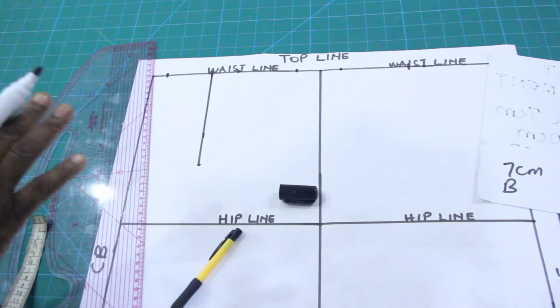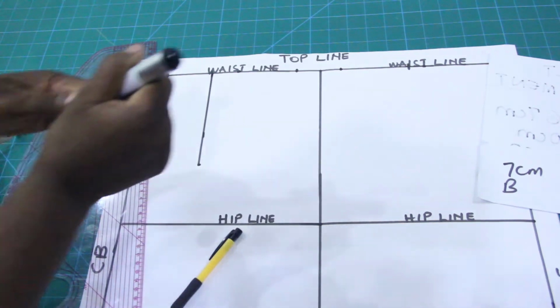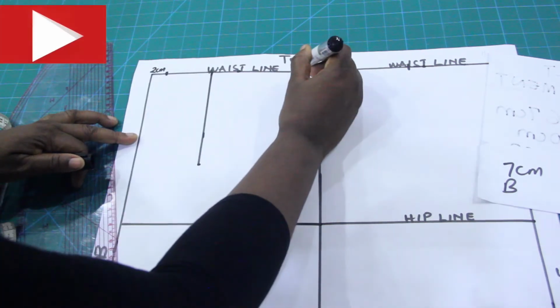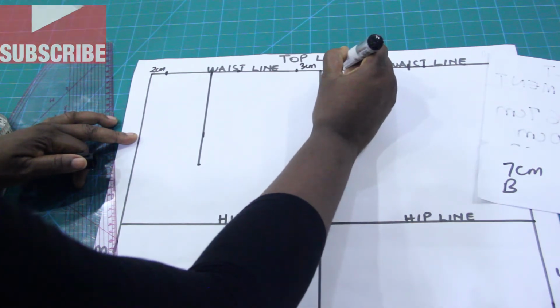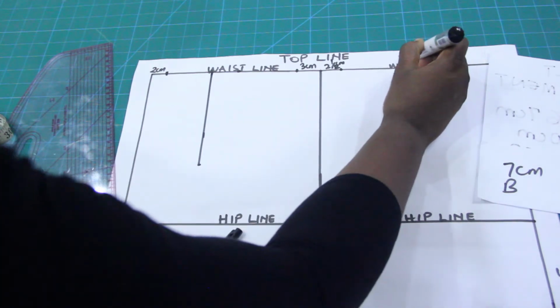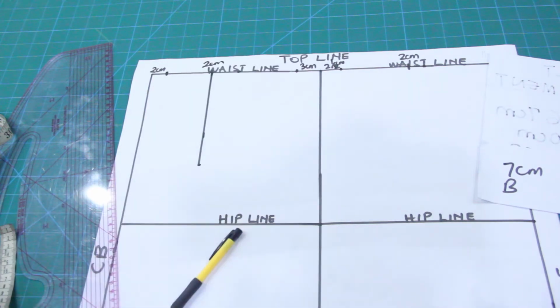So that means the back is complete right now. I've given out 2 cm here, and I'm giving out 3 cm here. I gave 2.5 cm here. Then 2 cm will be for the dart for the front. Also the back, we're giving 2 cm to the dart.